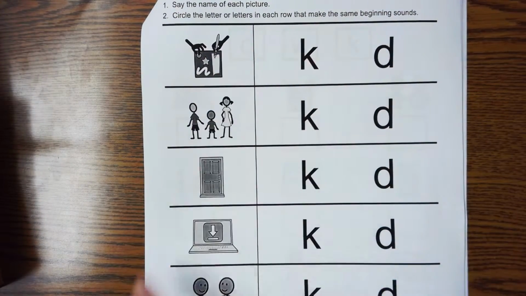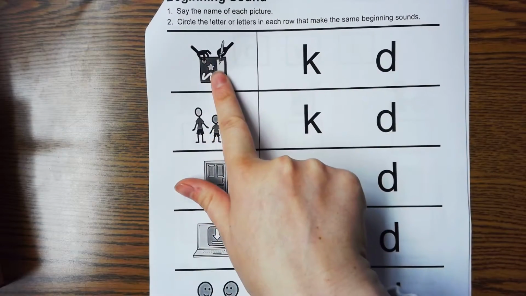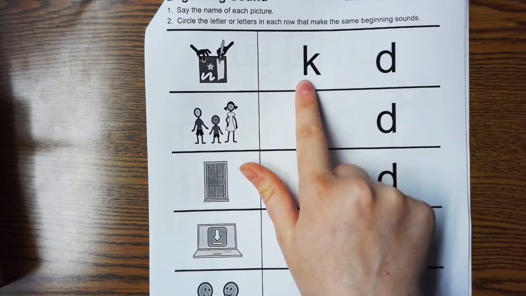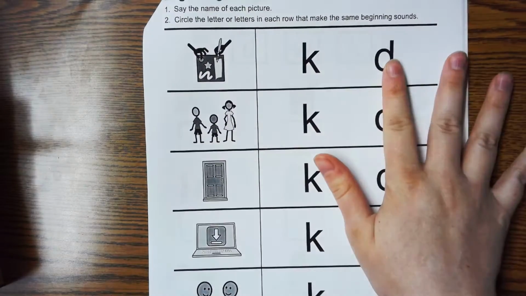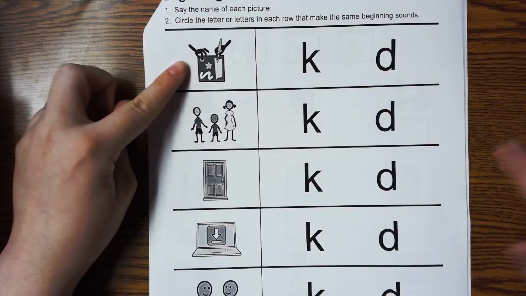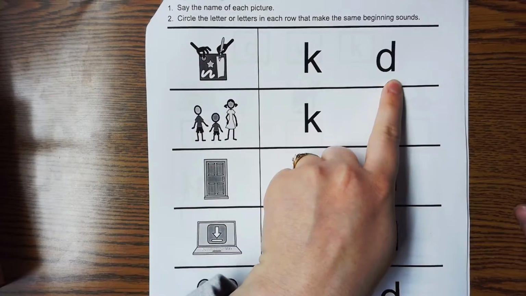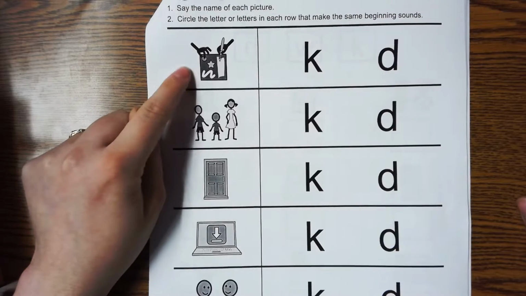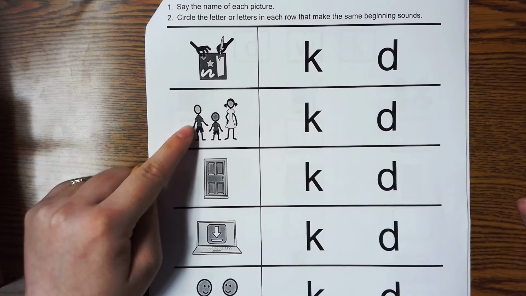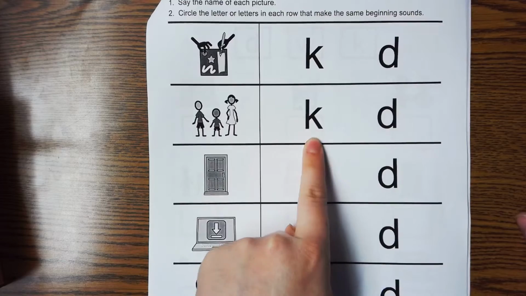I'm going to say what each word is since it doesn't tell you, and you're going to say it aloud, and then you need to circle if the beginning sound is a k or a d. Okay, so the first word is decorate. Decorate. Does that start with k or d? Okay, decorate. The next one is kids. Kids. So does kids start with k or d?